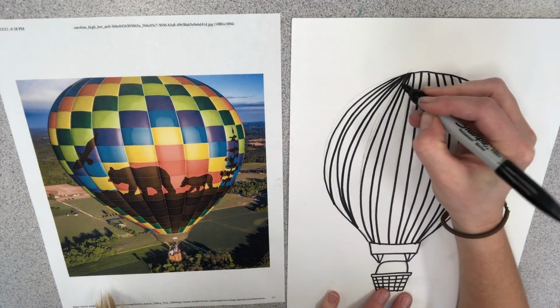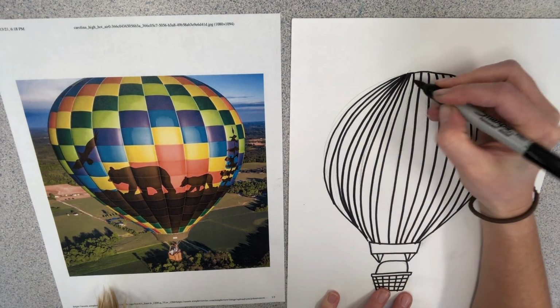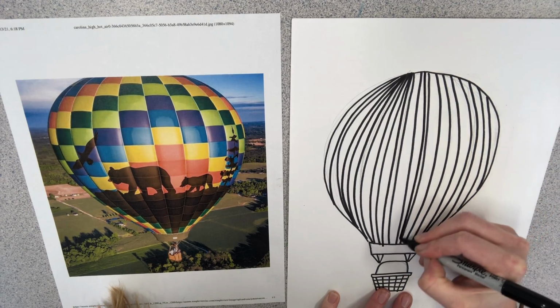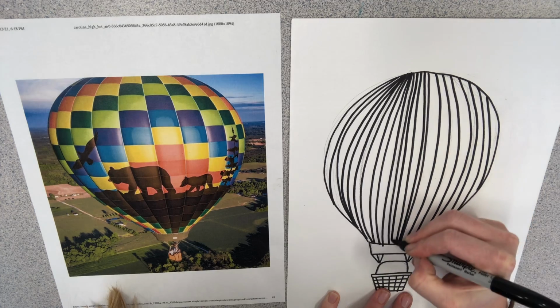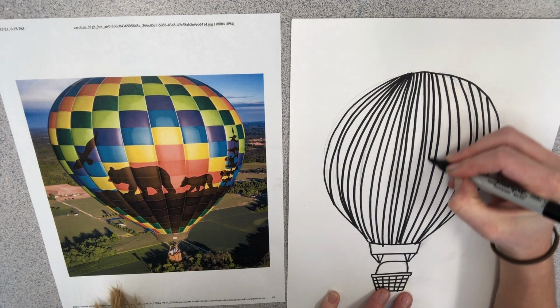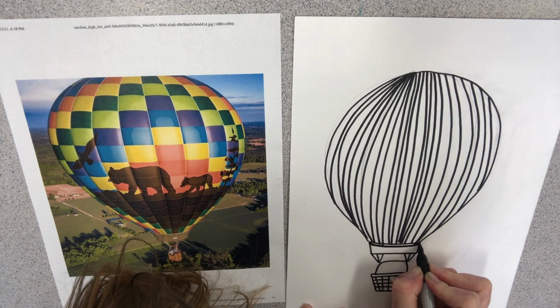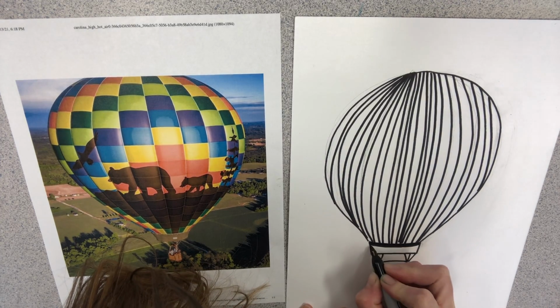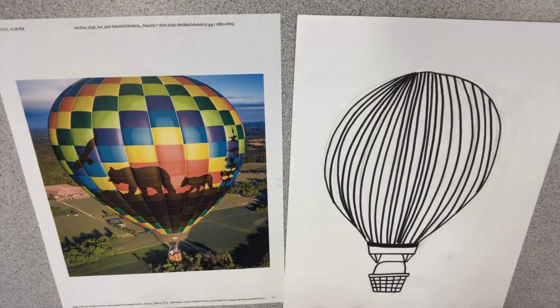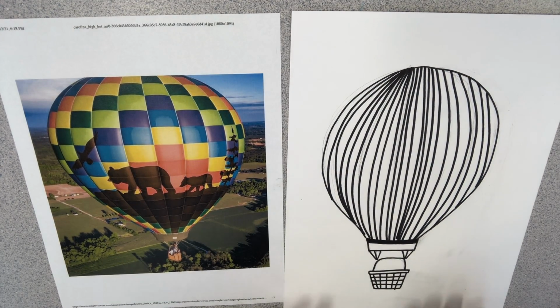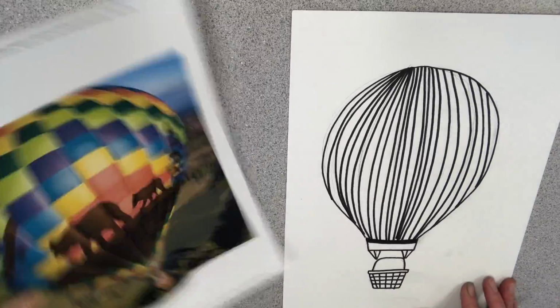I'm going to show you some other hot air balloons that I have drawn, so you can see some diversity in terms of the designs. Okay, so hot air balloon, that's how you draw it using a visual reference.